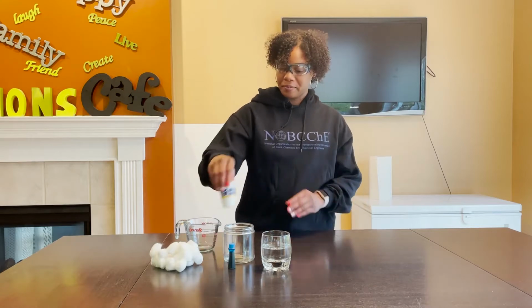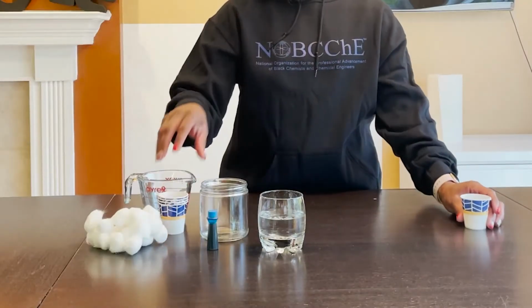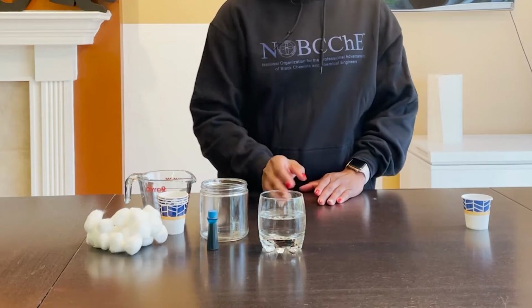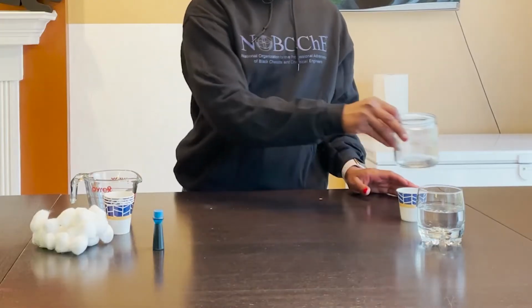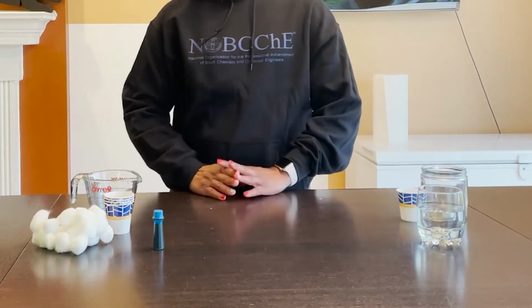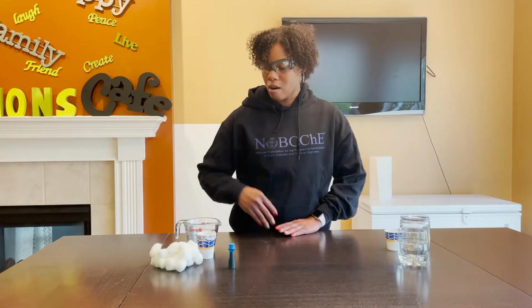To get started, we'll need a plastic cup or a paper cup. We need a glass of water. And then I'm gonna need a slightly bigger jar than the paper cup to fit in. And we'll need about 5 to 10 cotton balls.